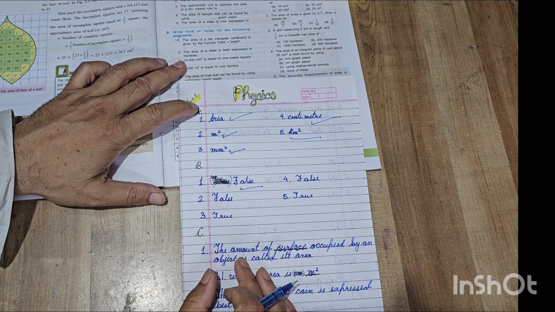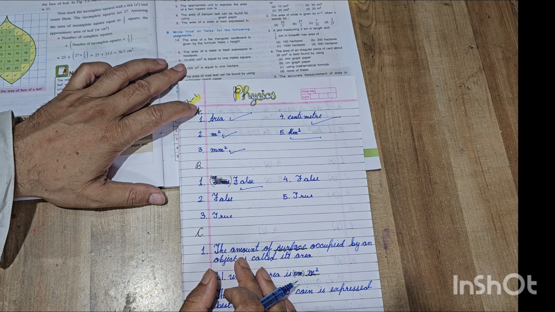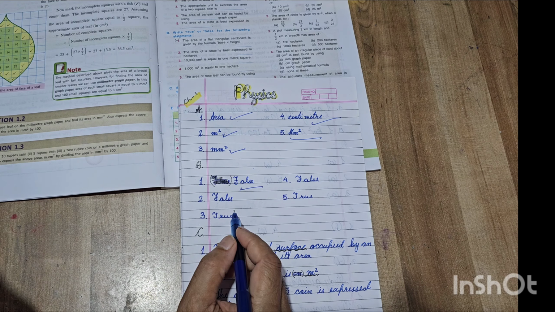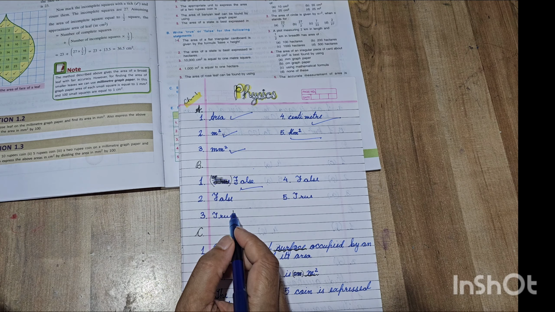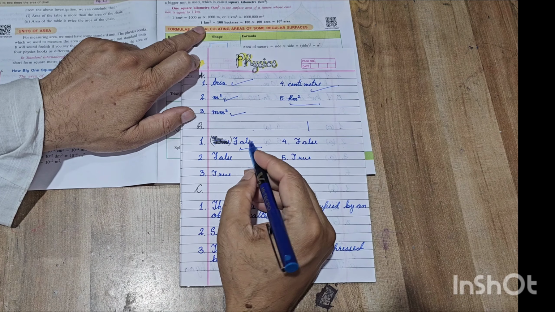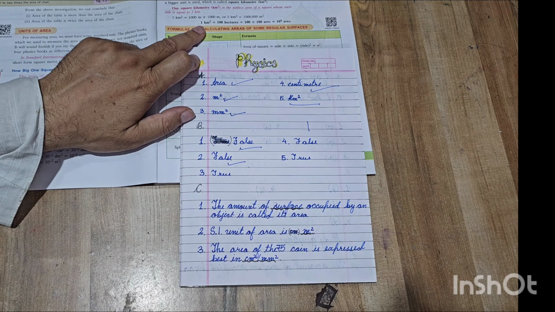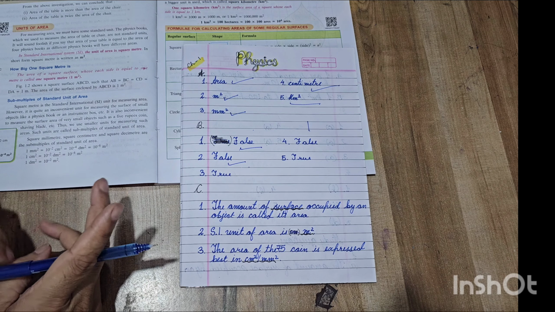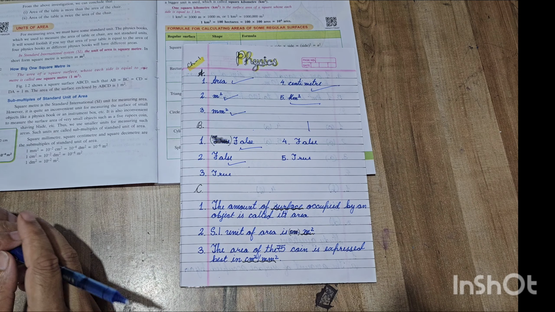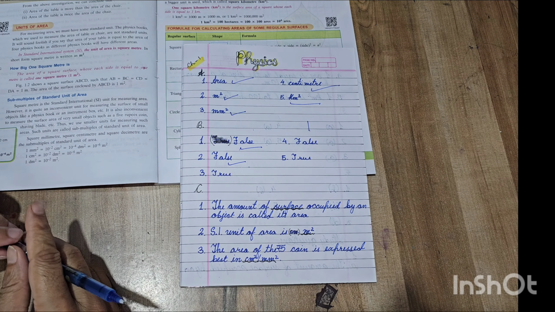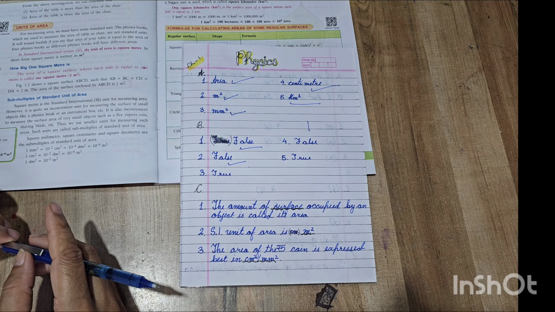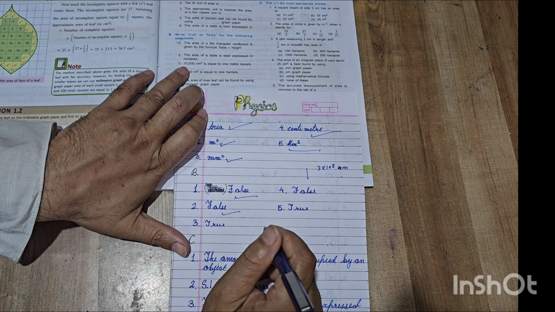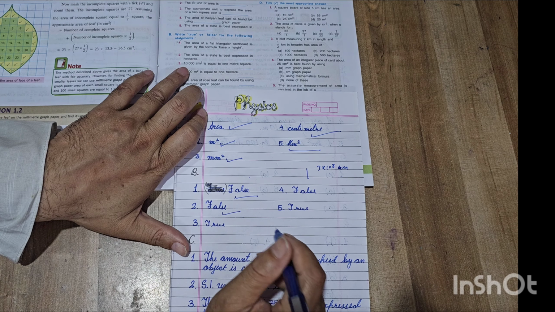State, what should it be? You write false, then what? Kilometer square. So okay, it's false because we need a larger unit to express the area of a state, as a state is a very large area, so use a large quantity. To remember, 10,000 centimeter square is equal to 1 meter square.